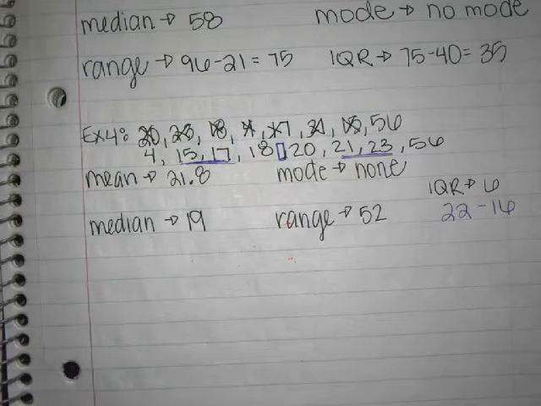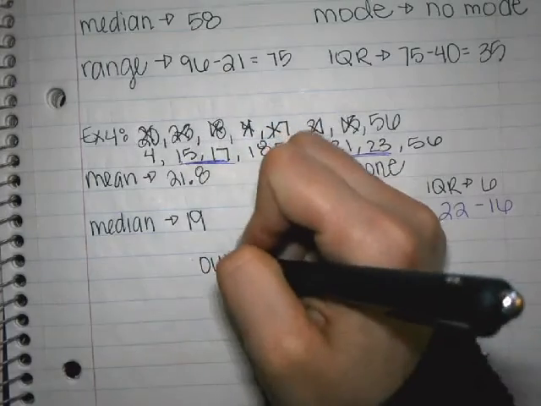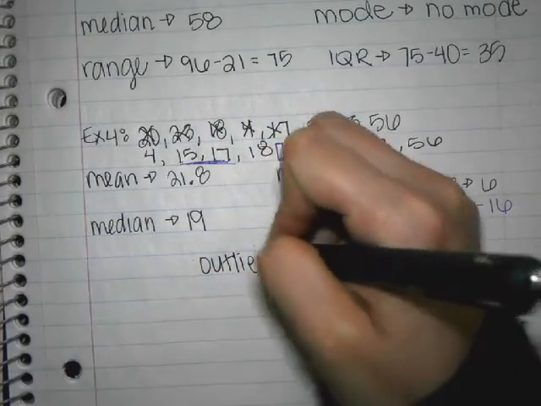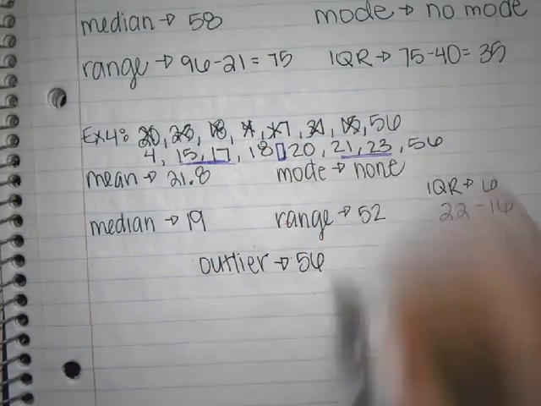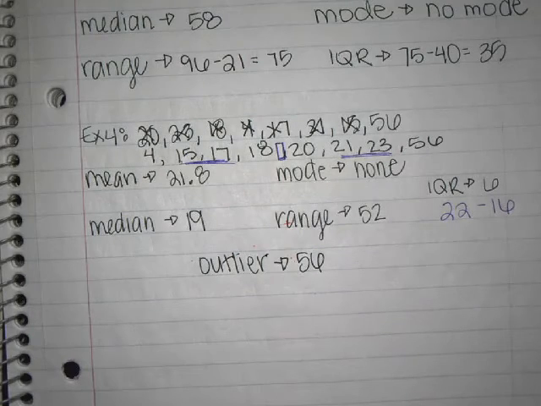Okay, what if I were to ask you for an outlier? Does anyone know what the word outlier is? What's an outlier, Eliza? It's a number that's really far away from the rest of them, so this one would be 56. Absolutely. So if I were to ask you for an outlier in this question, it would be 56 because 56 is nowhere near the rest of the data points. Does that make sense, guys? What about 4? 4 is close enough.